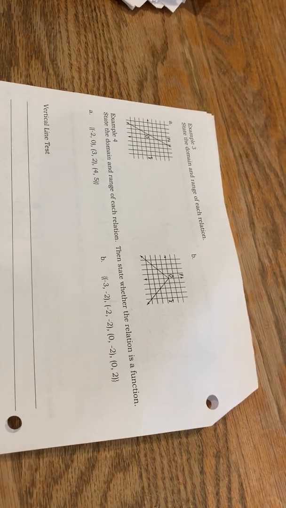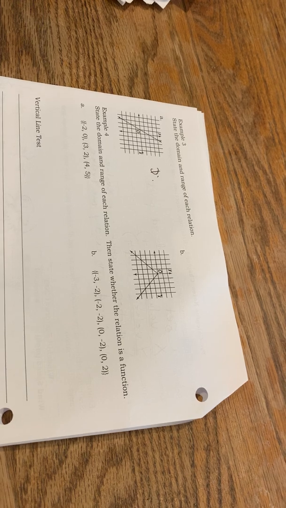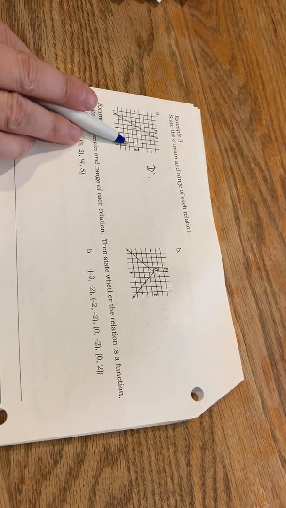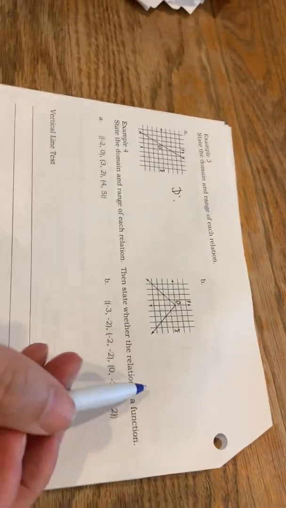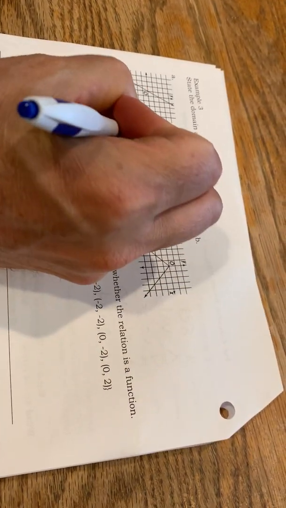Example 3, state the domain and range of each relation. So this is page 2 from chapter 1. The domain would be all the x values. And here I can plug in any number. This is linear, so any number would work. I'm going to just say it's all reals. That is the domain. Range.